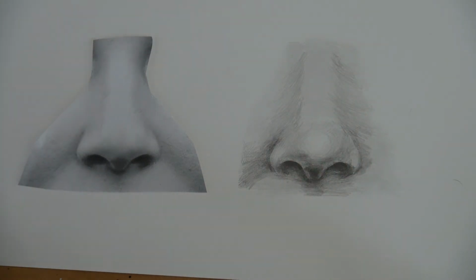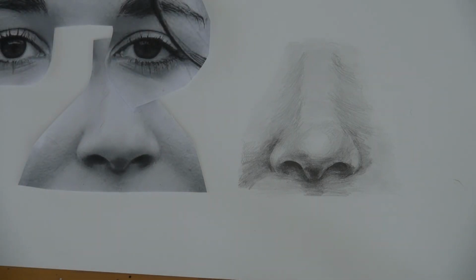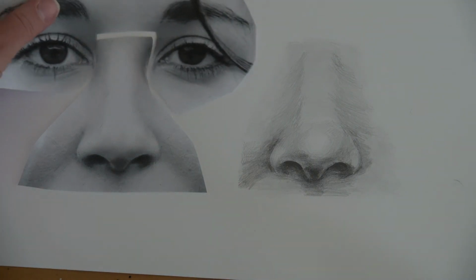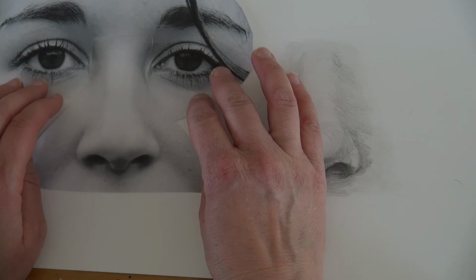I'm gonna put the eyes back into this so you can see. So you can see that this lady has eyes. So there she is. Hey!